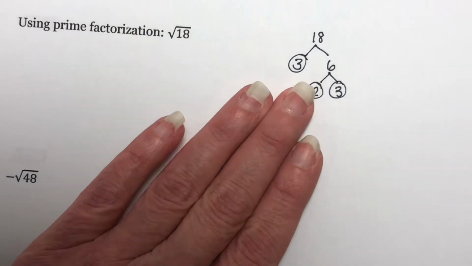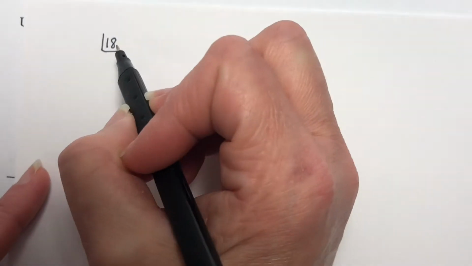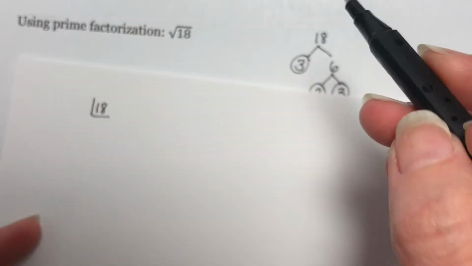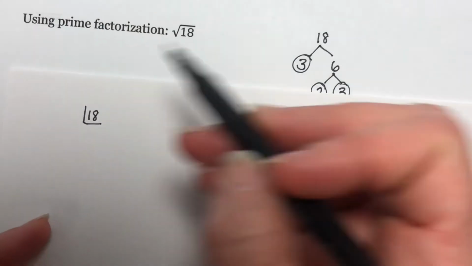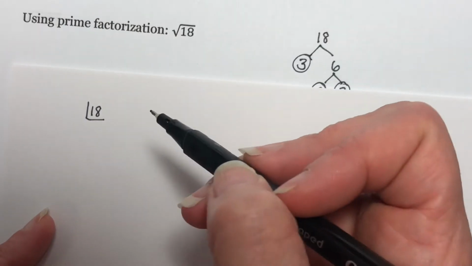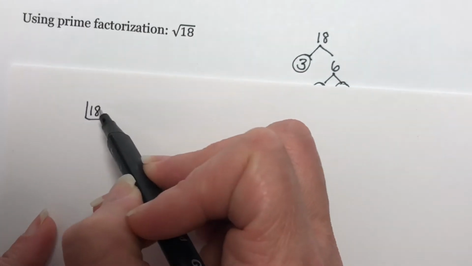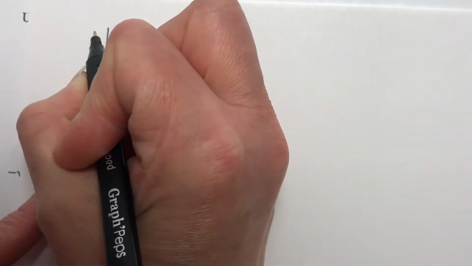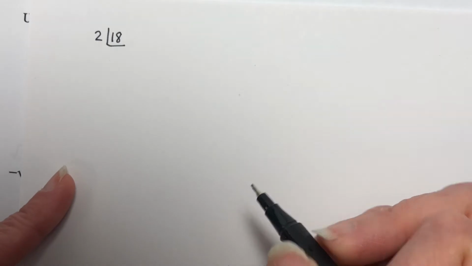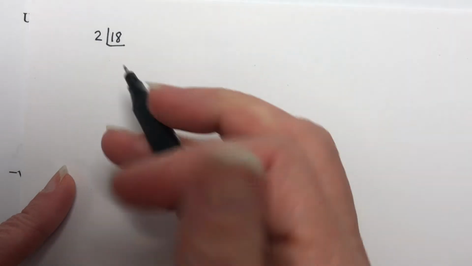So instead of using the factor tree, I use repeated division. And what you want to do with repeated division is, right here we broke it up using a 6. I would not want to use 6 here, because I want to find a prime number. It does not matter what prime. I want to find a prime number that divides evenly into 18. Now, since it's an even number, I tend to start with a 2, okay? Because if it's even, it's divisible by 2. So 2 divided into 18 is a 9.